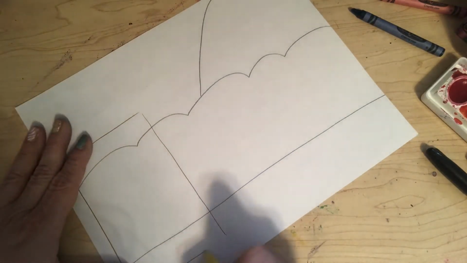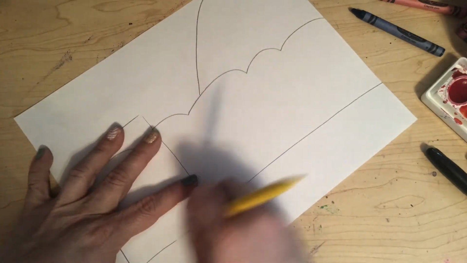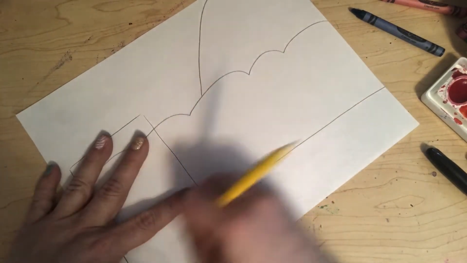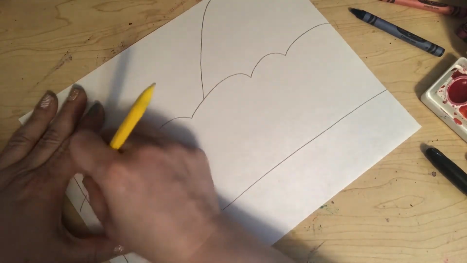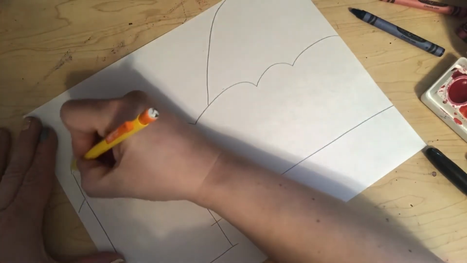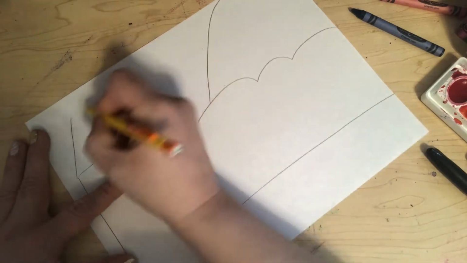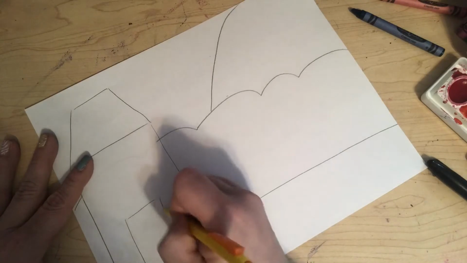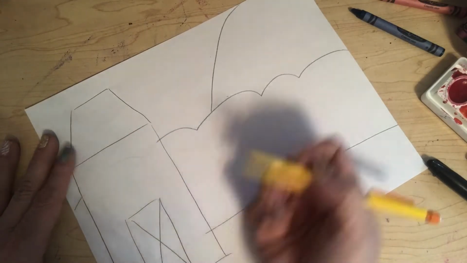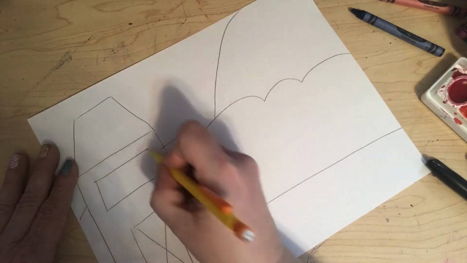Okay, so first thing I'm going to do is right here, I'm going to draw a big rectangle. We're going to try to draw light and sketch so that we can erase the lines that are in behind it. Okay, I'm going to add a roof. And I'm going to add a door. And some windows here.